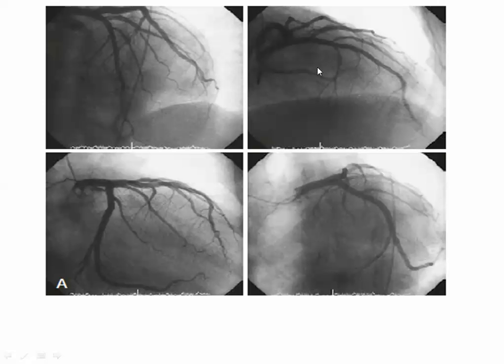Okay? So is it cranial or caudal? AP, cranial, because there is a diaphragm. So once it's cranial, you can see what? The mid and distal segment of this CX. But you can't judge or comment on the proximal segment. They are overlapping and foreshortened.